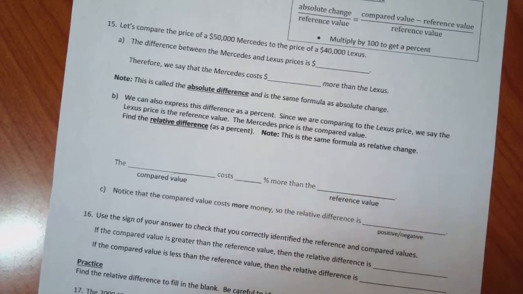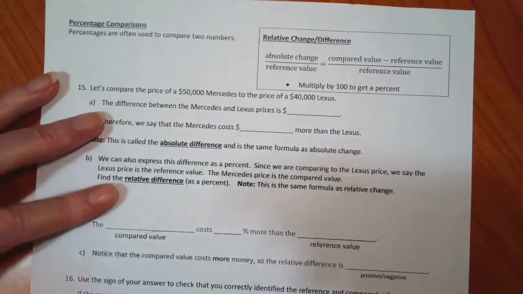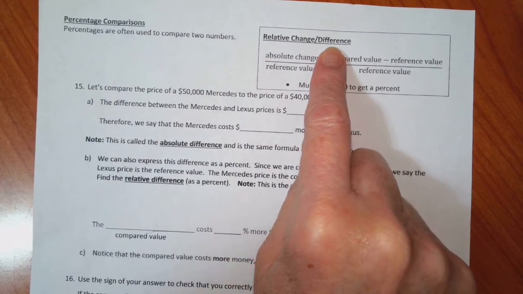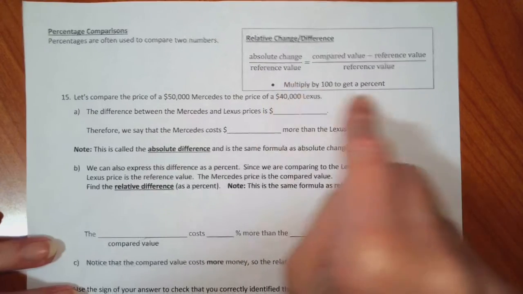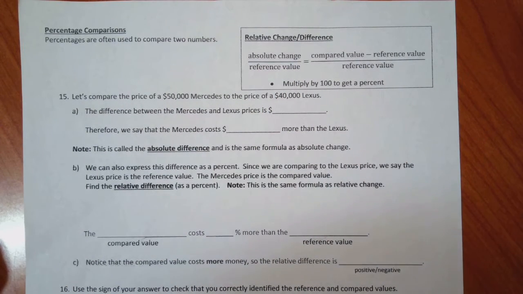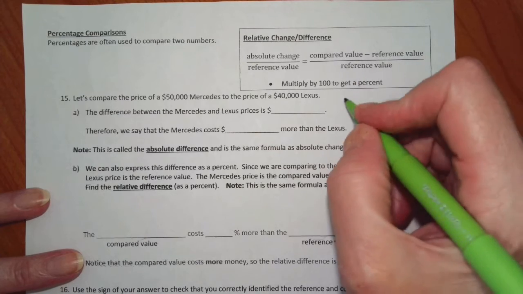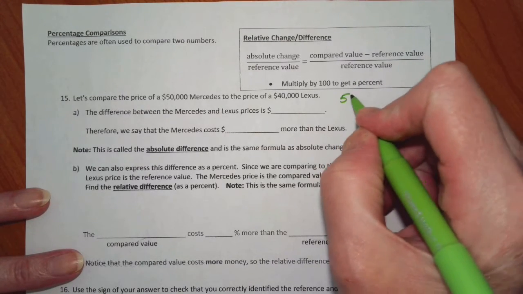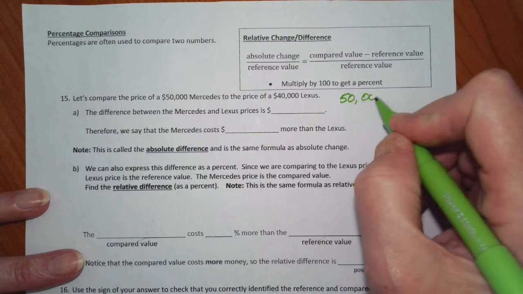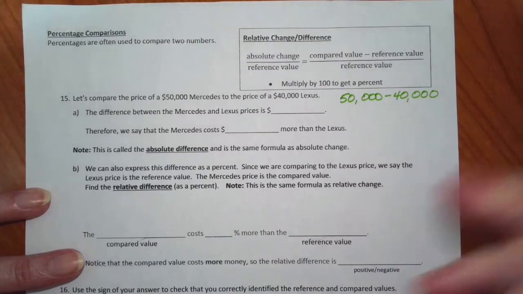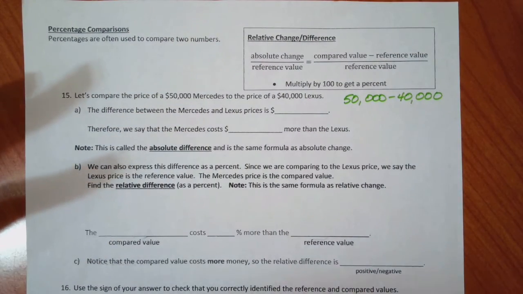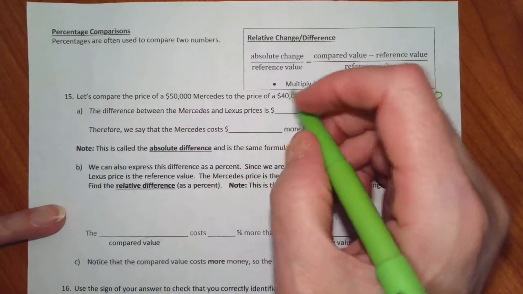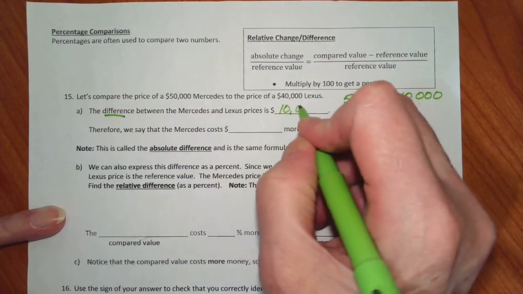We're often using percentages to compare numbers. We know the formula for relative change or difference, and we multiply it by a percent. So let's compare the price of a Mercedes to the price of a Lexus. The difference between the Mercedes and the Lexus is $50,000 minus $40,000. Now we don't know which is the reference or which is the compared value. We're just comparing these two prices. So the difference between them is $10,000.